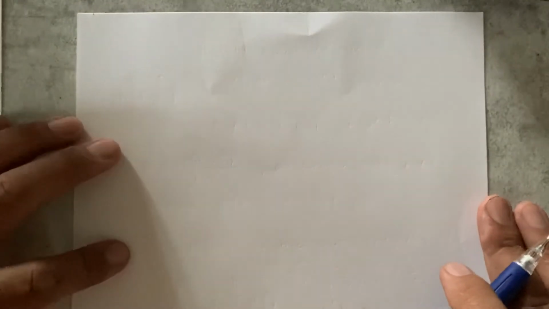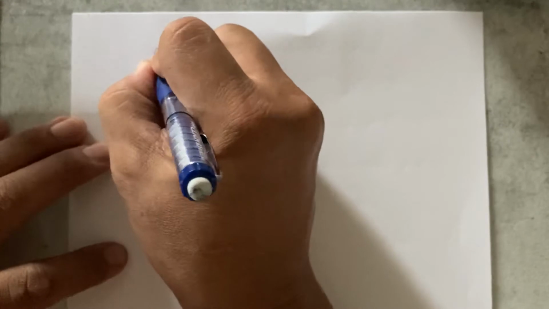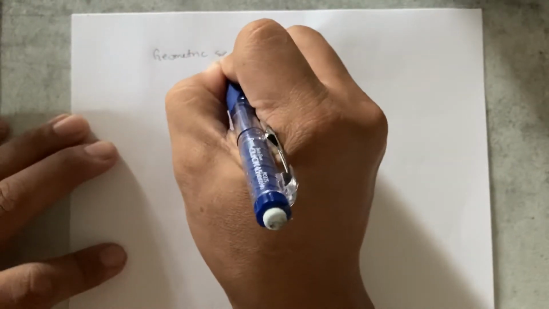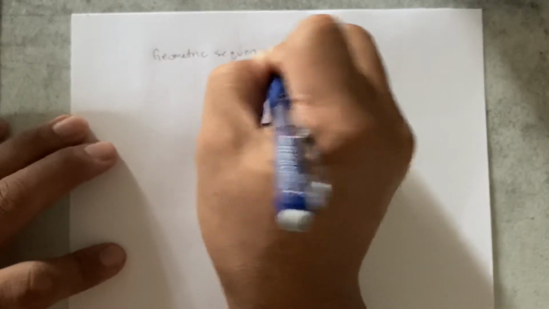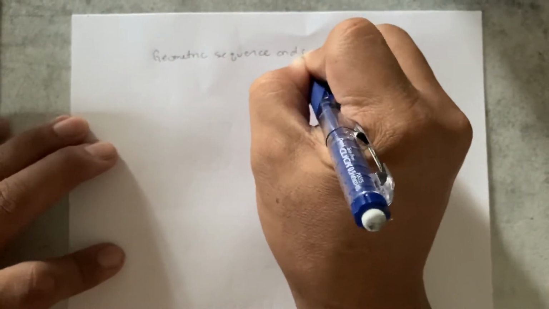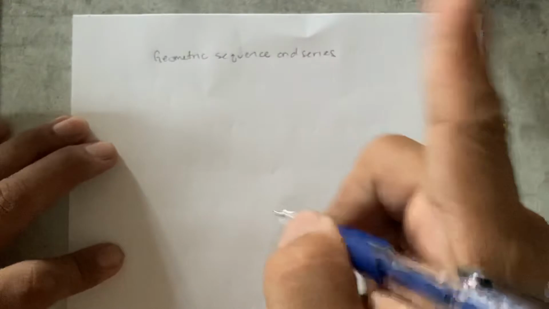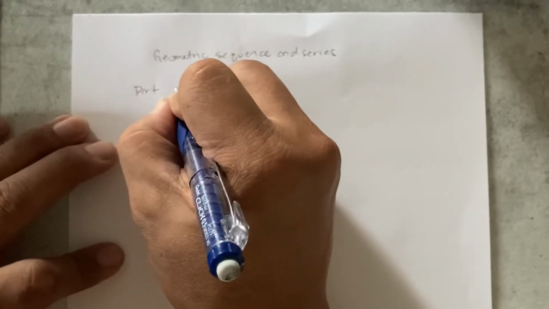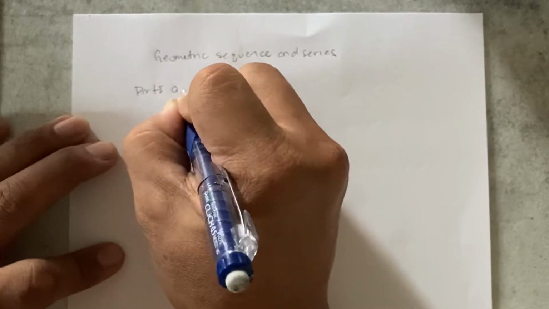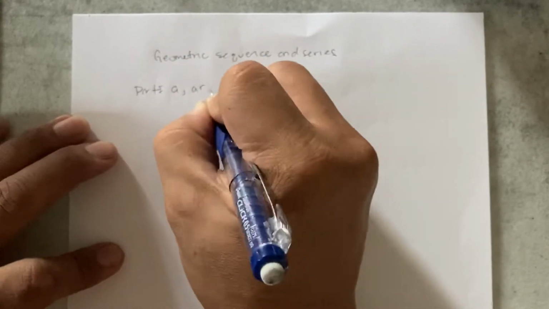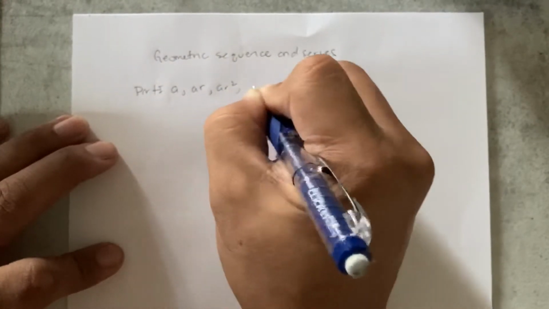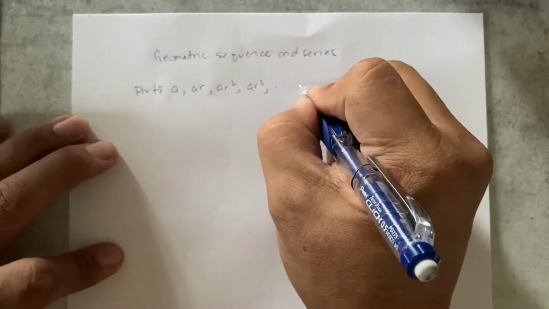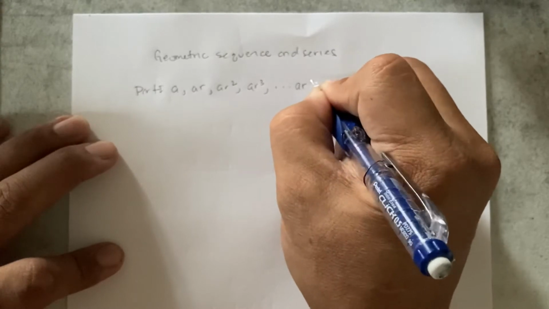Today we're talking about part 2. So we talked about part 1 of the geometric sequence and series. Part 1 was this one right here, where we already found it. In part 1, we found the rule. Okay, so we found the rule for the finite sum.